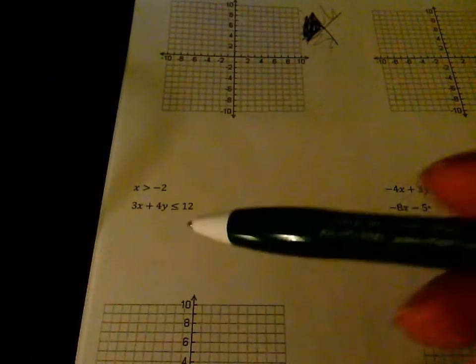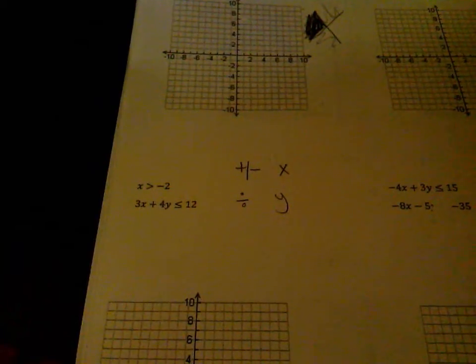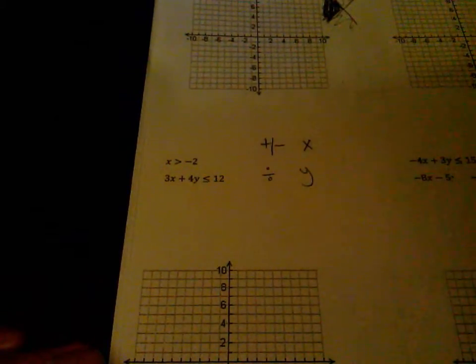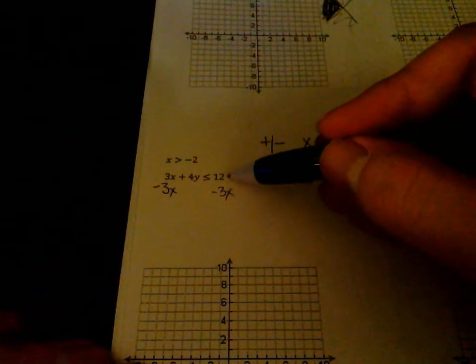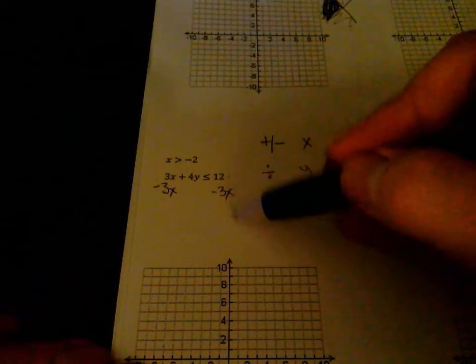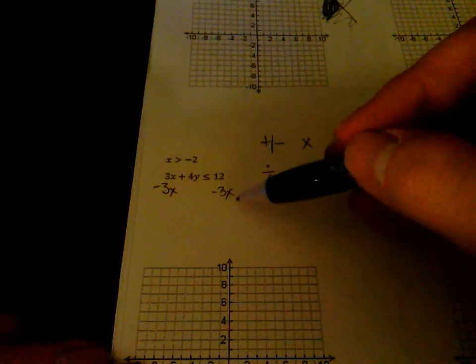Last but not least are problems that look like this. When you have problems that look like this, you have only two simple steps. You should add or subtract the x, then divide by what's in front of the y. Simple as that. 3, it's a positive 3. I have to subtract the x because it's that. This has an x, this does not. If you combine these together, you're going to not get this problem right. These are not like terms, meaning that we just write them separately.